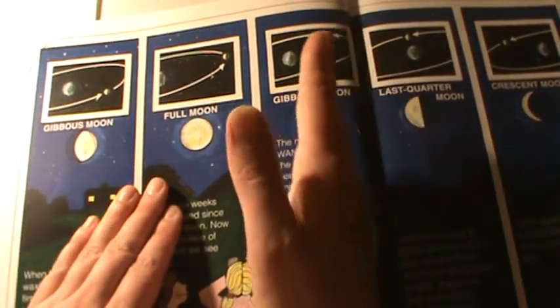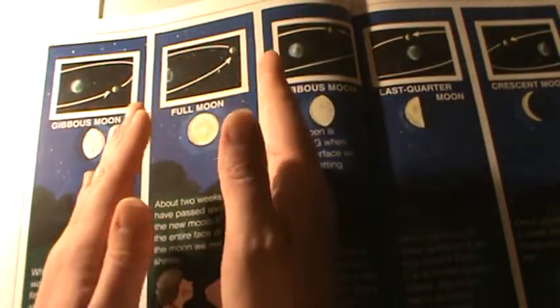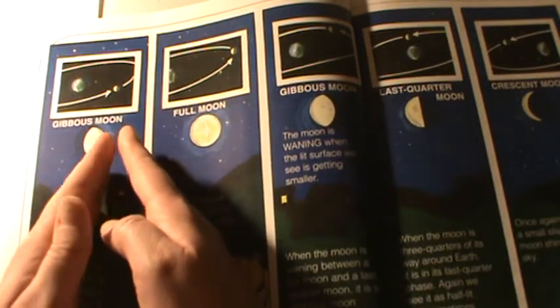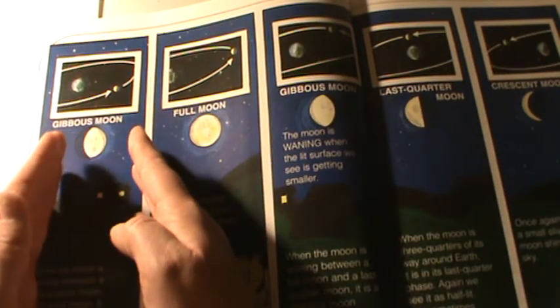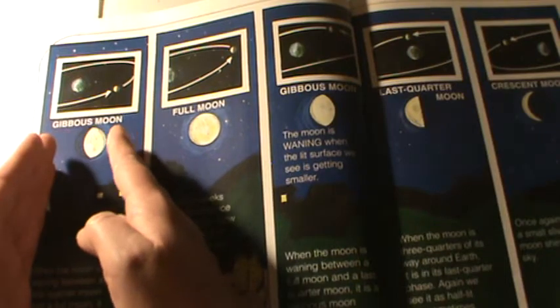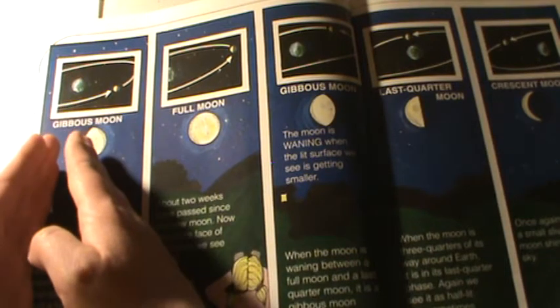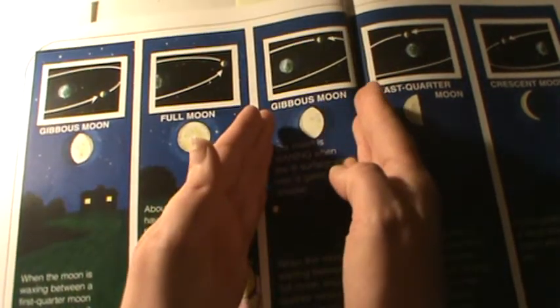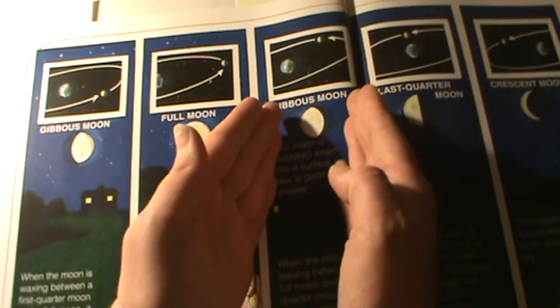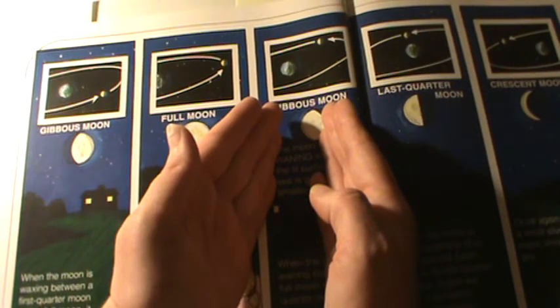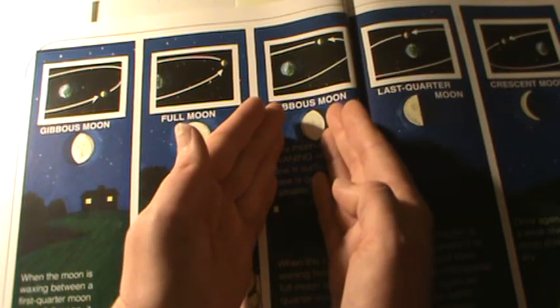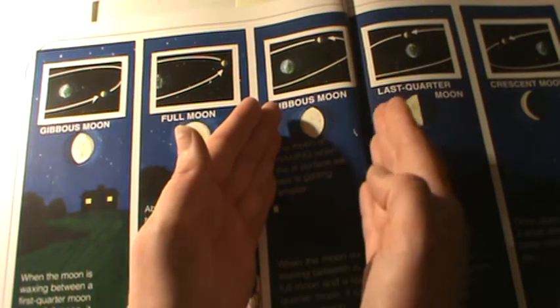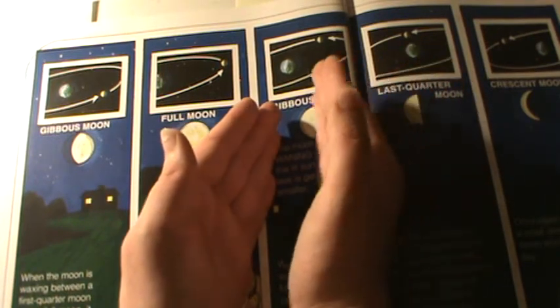Then it's still moving. So it was showing us more and more till we see the full moon. And now it's going to look like it's getting smaller over here. It's going to start looking like it's getting smaller, but really it's just how much is being reflected by sunlight. So now it's going the other way.